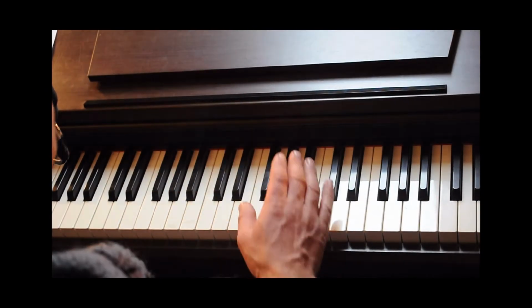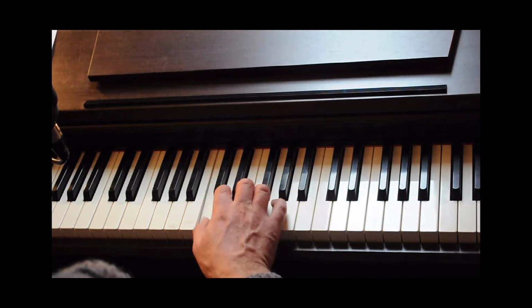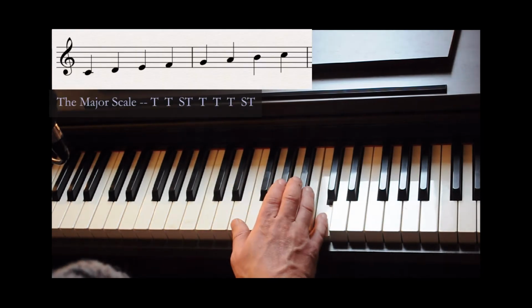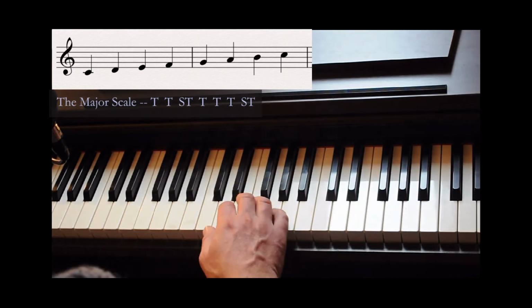So I'd like you to try these different scales and see what they sound like. For example, the normal major scale. This scale is brilliant if you want to create something that sounds a bit like a nursery rhyme, for example.